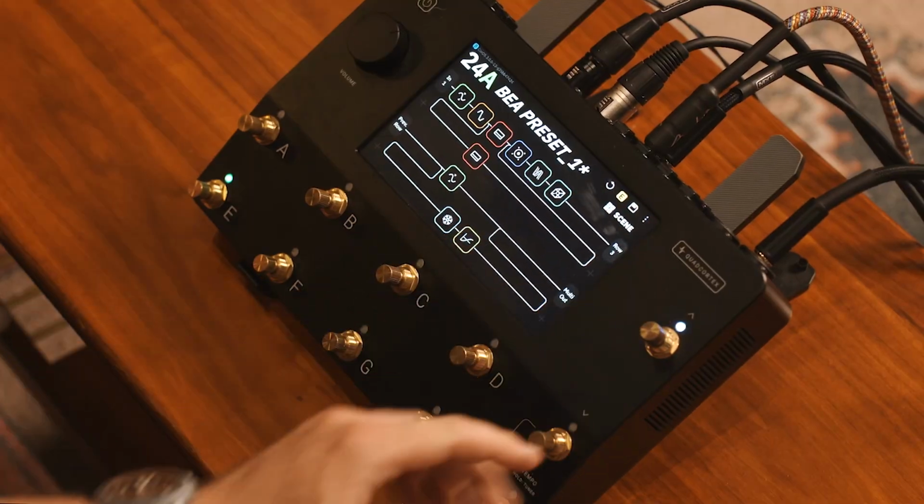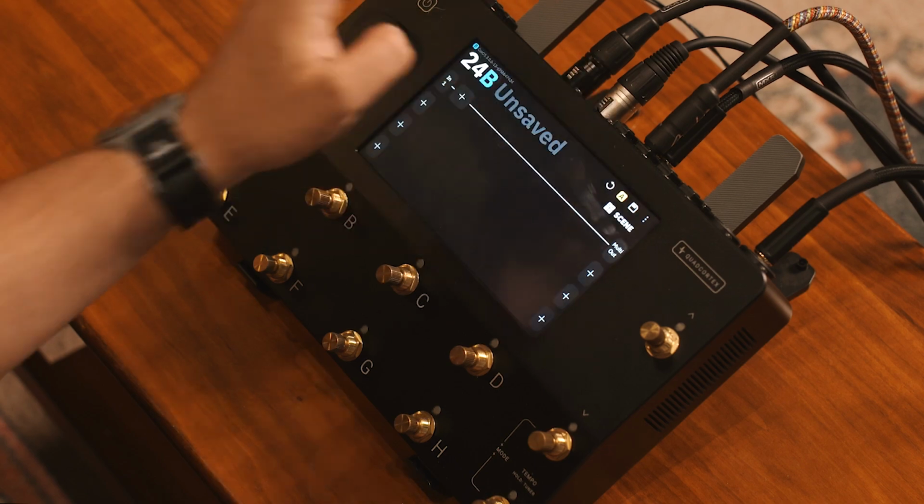And then you haven't saved your preset. Tip 5 is the undo button works over presets, so you don't lose all your hard work. That's saved many a stressful situation. It's great.